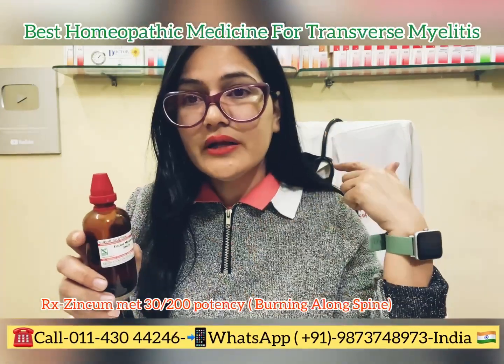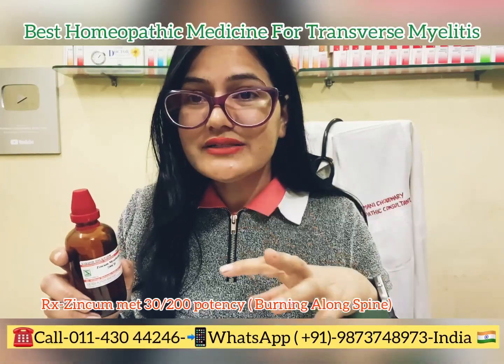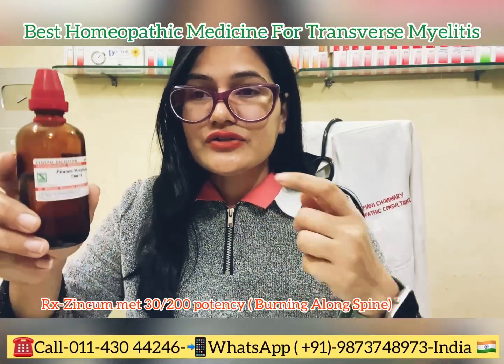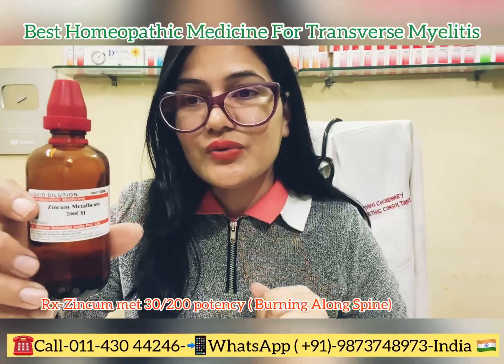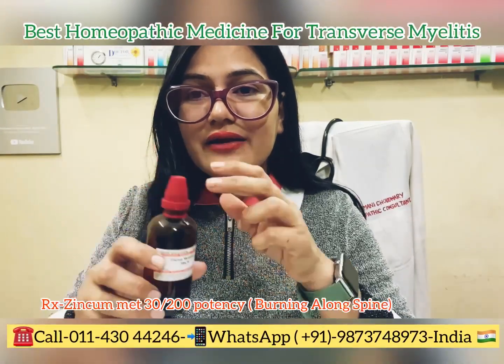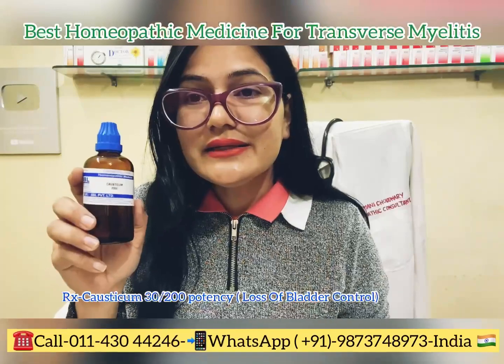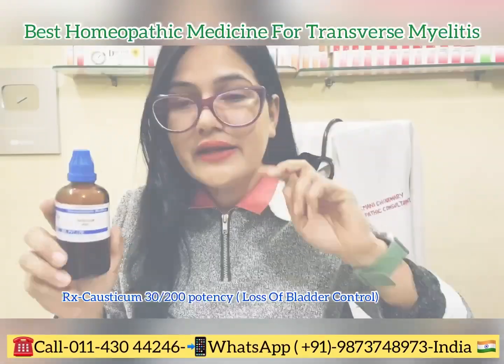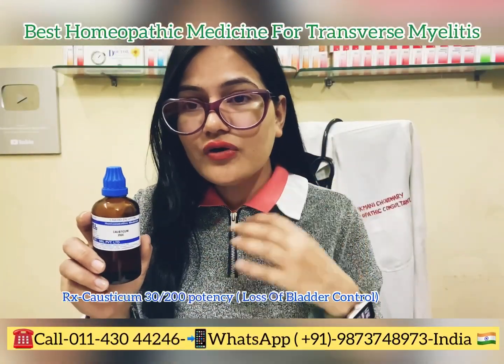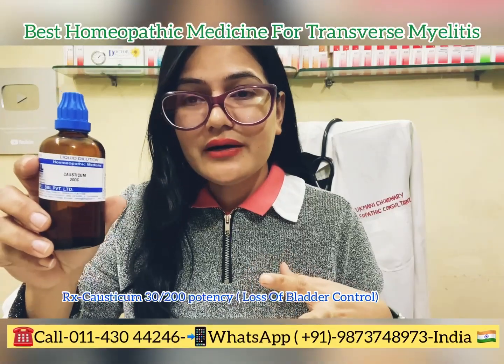Right. You have burning along your spine, a burning sensation, and you're feeling weakness. In that case, you can use Zincum metallicum, again with the help of a dropper. Causticum is the leading remedy in homeopathy. Any kind of injury, any kind of neurological disorder, causticum works amazing.